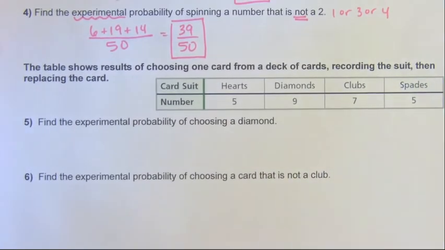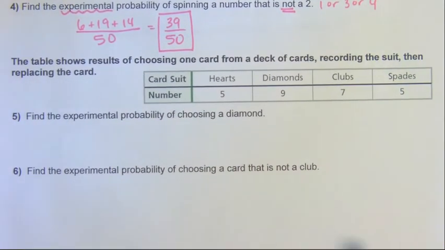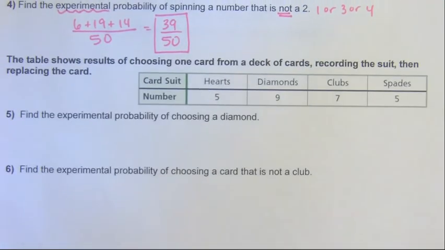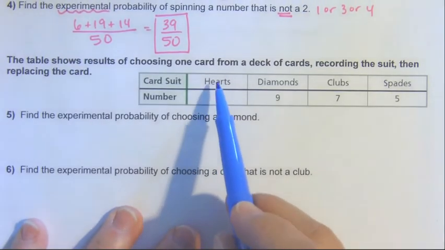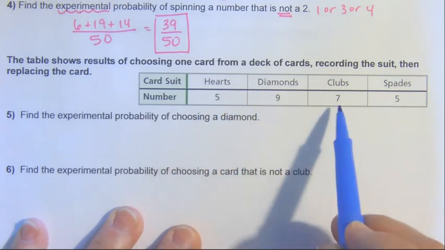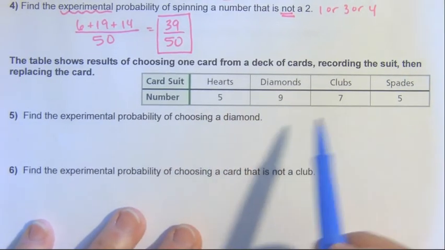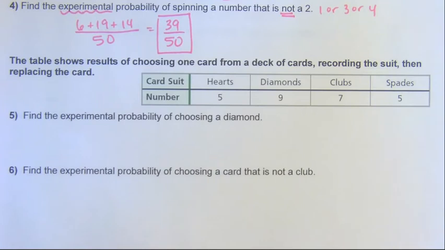Last time, for theoretical probability, we always talked about having 52 cards and doing the probability. But this time I picked a card 5, 9, 7, and 5 times. So I picked a card this many times. I picked one, I looked at it to see what I had, and I recorded it.